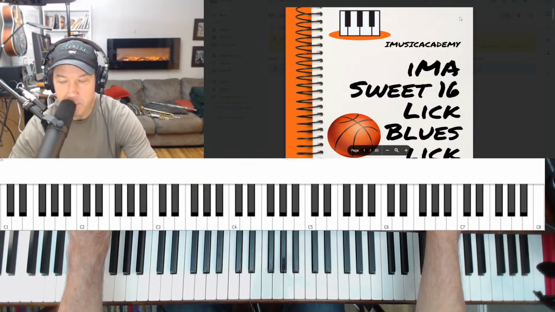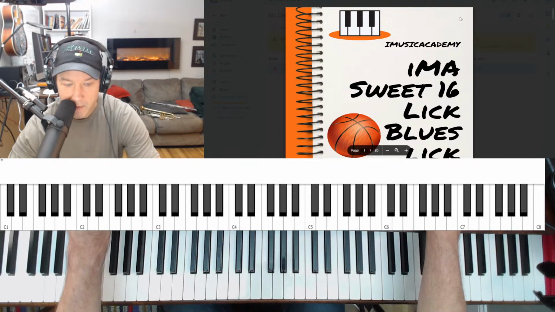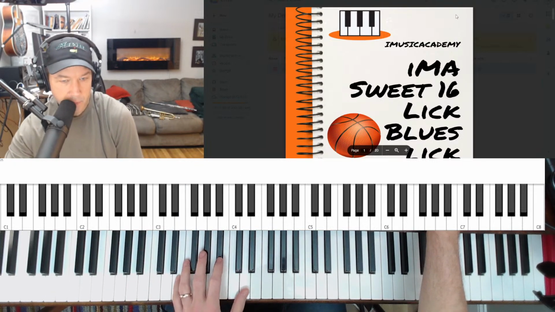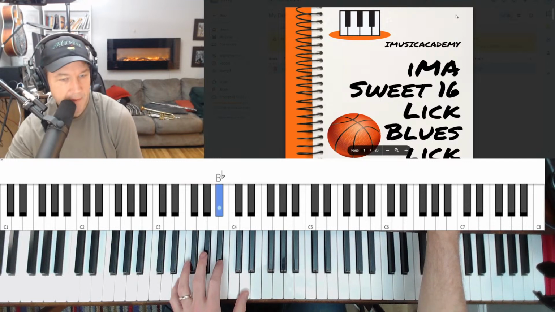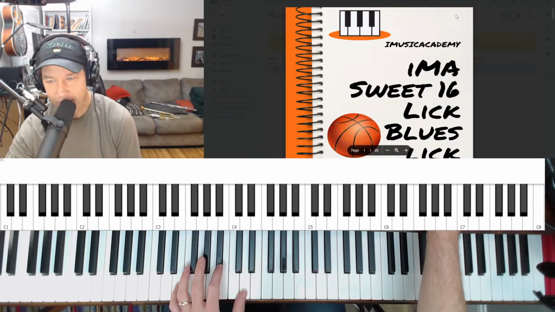What we're going to do this morning is dig into the left-hand side of things, this Latin thing of going 1, 2, 3, and 4, and 1, and 2, and 3, 4, 1, 2, 3, and 4, and 1, and 2, and 3, 4.